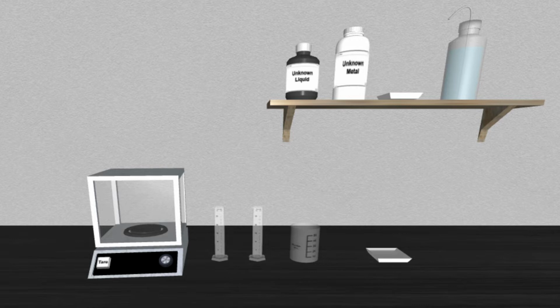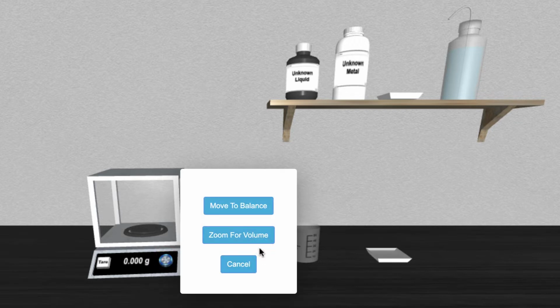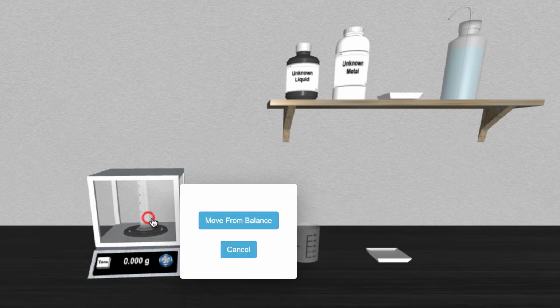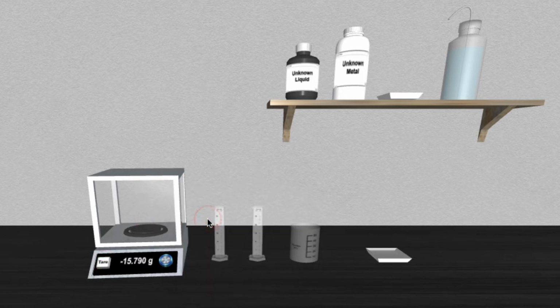To measure the density of a liquid, we'll need to measure both the mass and volume of the sample. Turn on the balance and select graduated cylinder number 2 to move it to the balance. Now, zero the balance by clicking Tare, and then you can remove the cylinder. At this point, you can add a liquid of unknown density to the graduated cylinder to make a measurement.